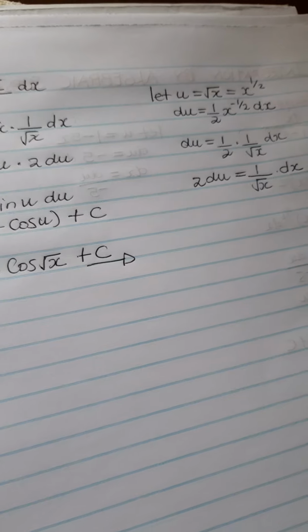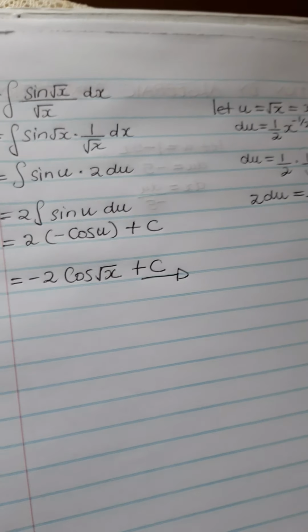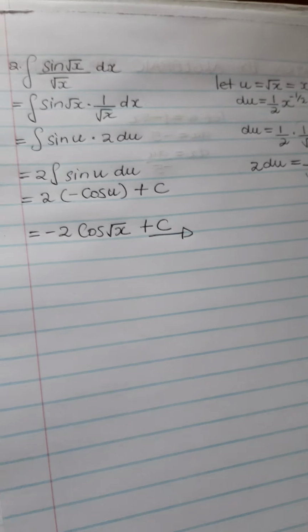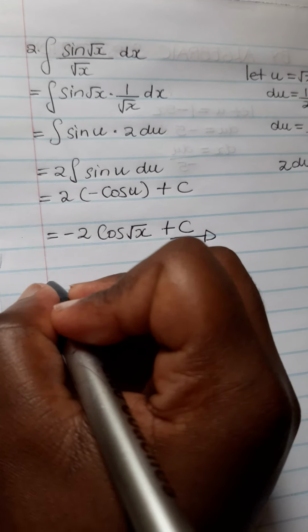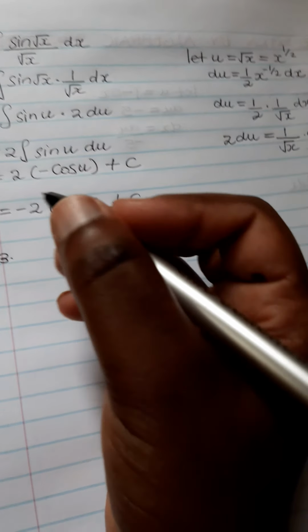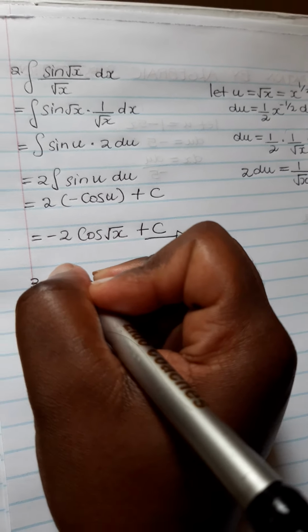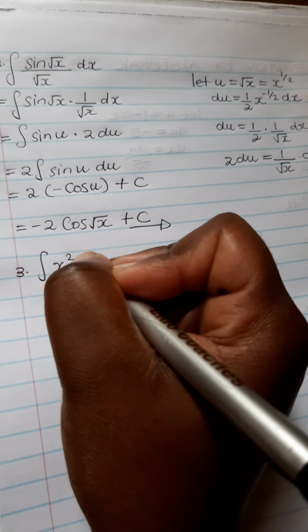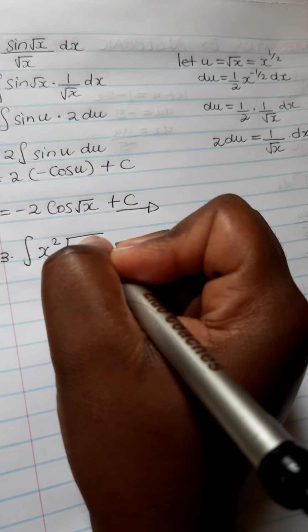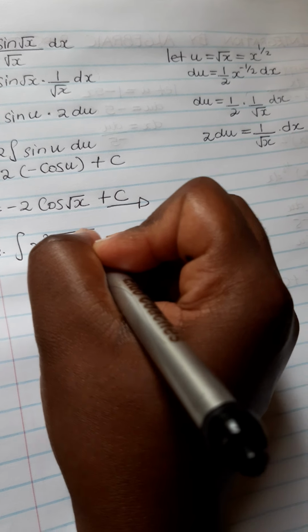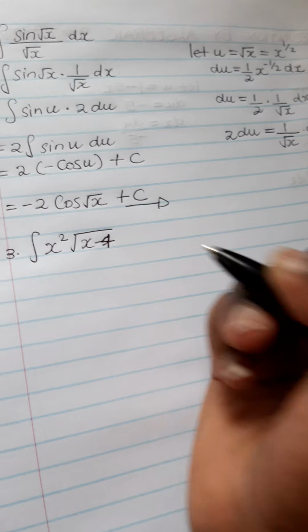Right. I hope this is clear and that you guys understand. Now, the last example on algebraic substitution. Example number 3, which may look complicated, but it is simple, as long as you understand how to actually do your calculations and which term to make u.